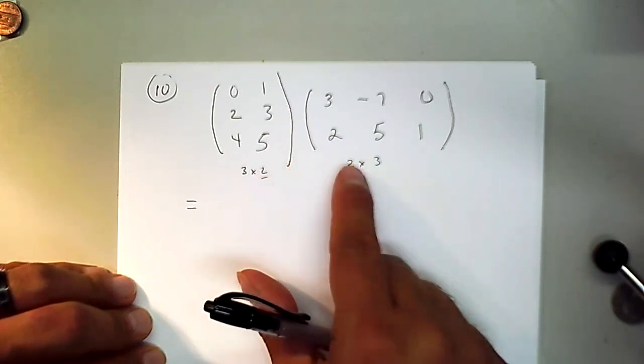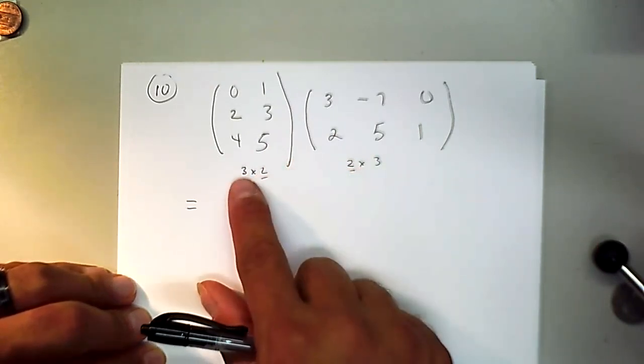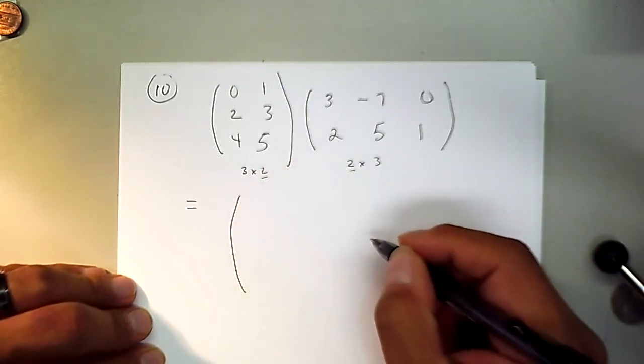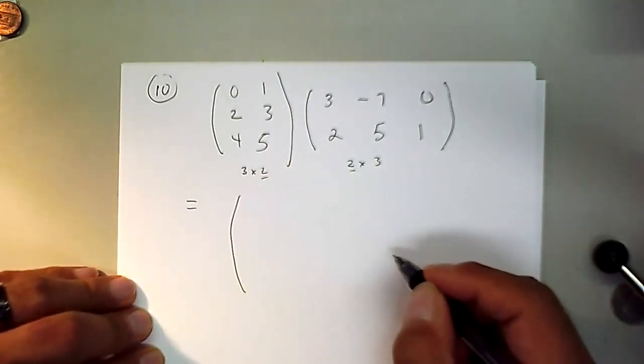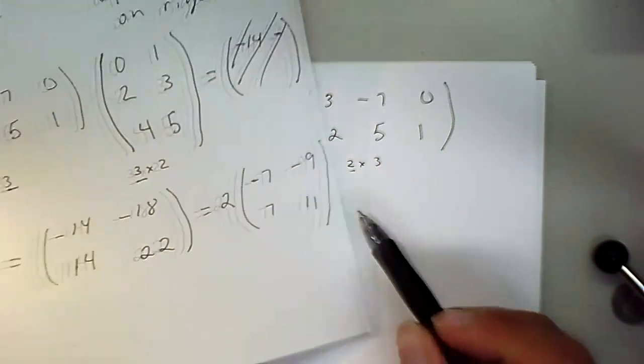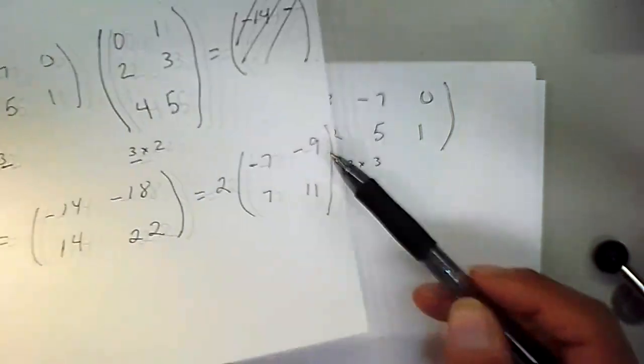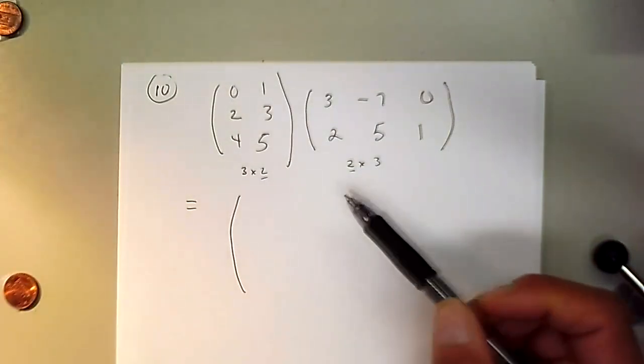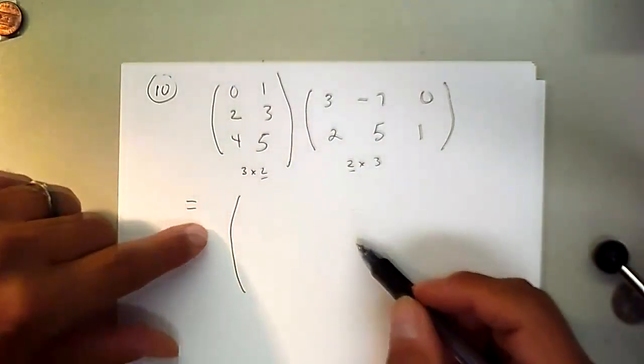Furthermore, the multiplication will end up with a matrix that is going to be 3 by 3. So we're going to have a pretty large matrix, a square matrix. This one, by the way, was also a square matrix, but this is a 2 by 2, while this one is going to be a 3 by 3.